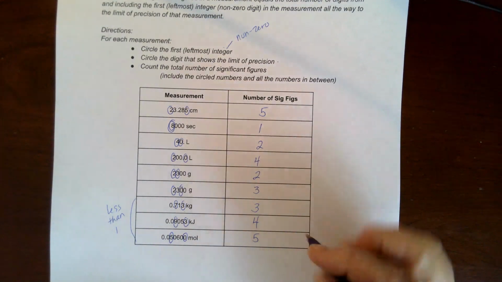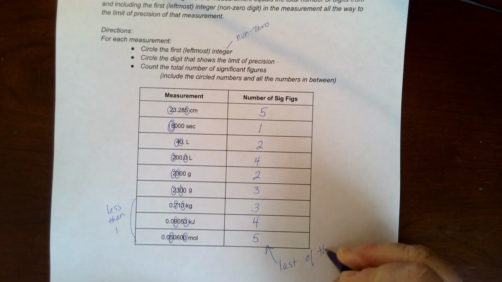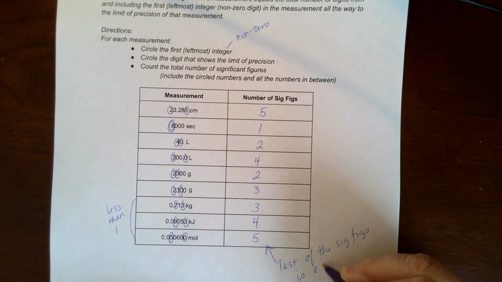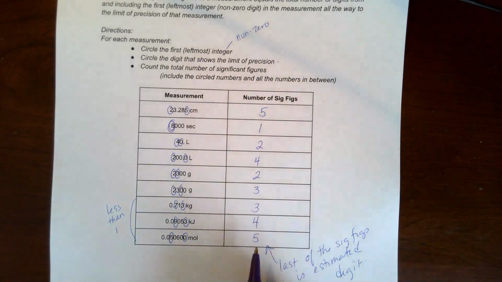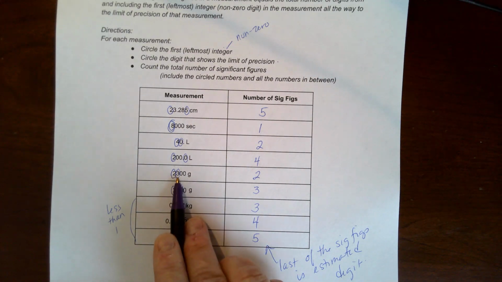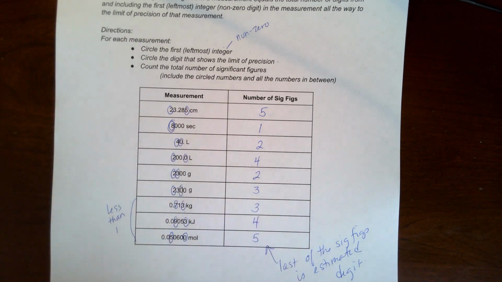So we're going to get some more practice with this, but remember, the last of the sig figs is the estimated digit. So the 5th number here, the 5th significant figure, is always the estimated digit, right? So every one of these last numbers that I've circled represents the estimated digit. You weren't certain about it. Someone had to interpret what that value was between the smallest interval.